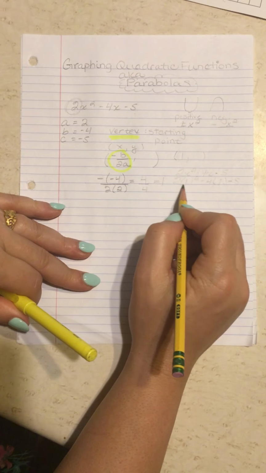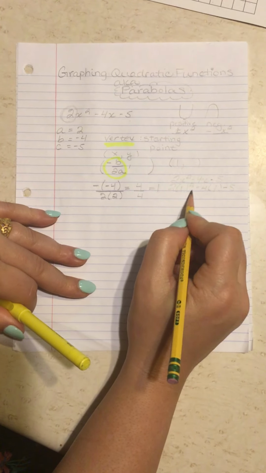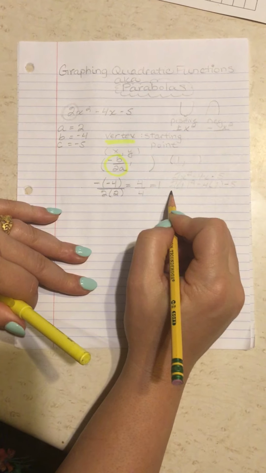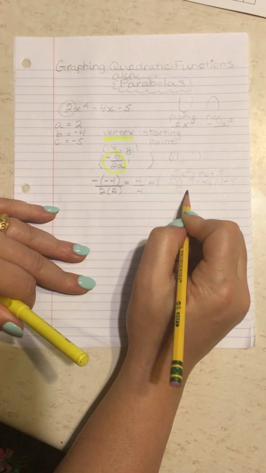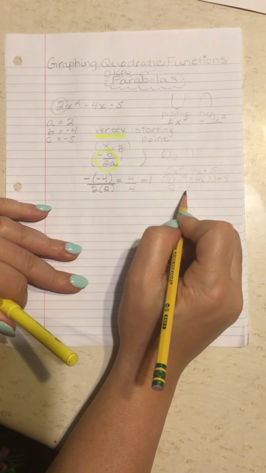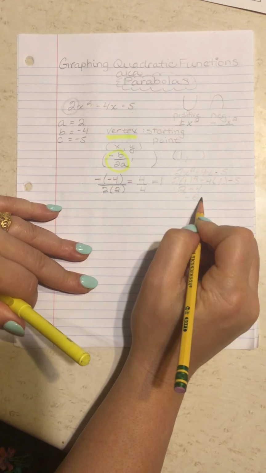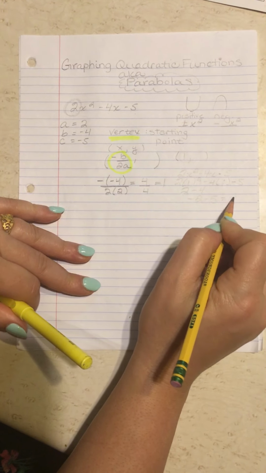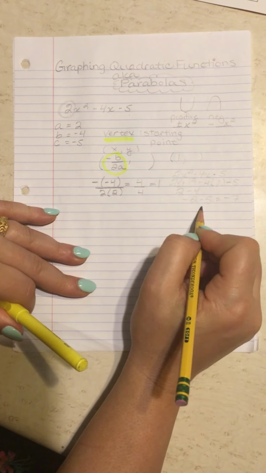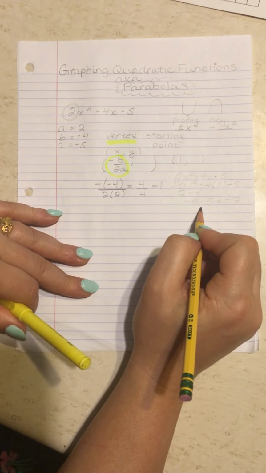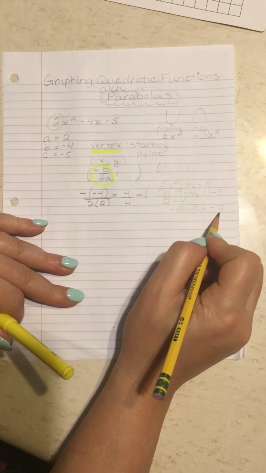So we're going to do our exponent first. So 1 squared equals 1. So 2 times 1 equals 2 minus 4. So 2 minus 4 is negative 2 minus 5, and that equals negative 7. Just to recap, when you have two negatives, you always add them and keep the negative.